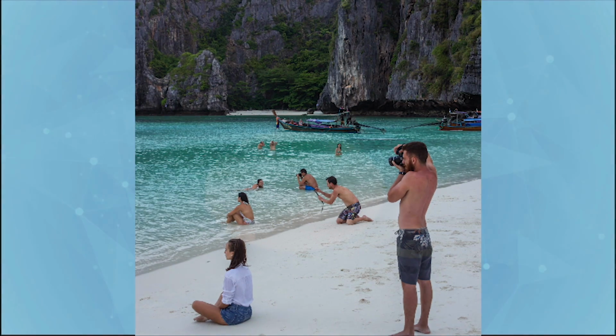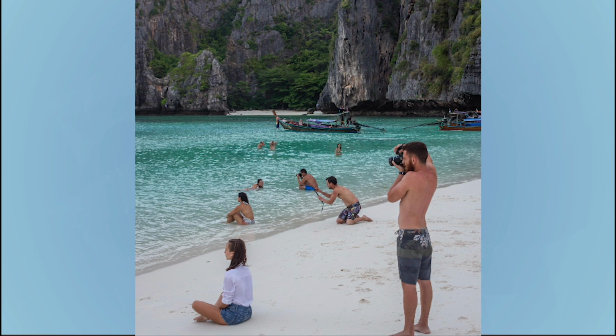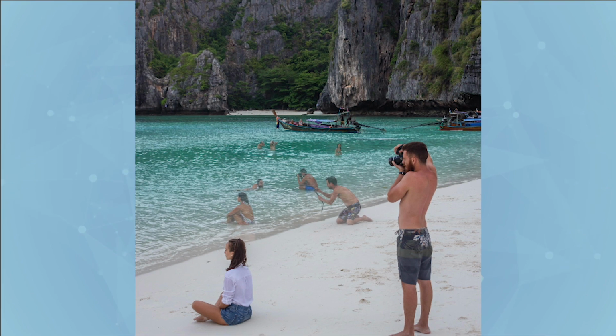Take this photograph for example. There's way too many people in it. What if we could entirely remove some of them from the image without damaging the quality? Boom. And that's what we're talking about.